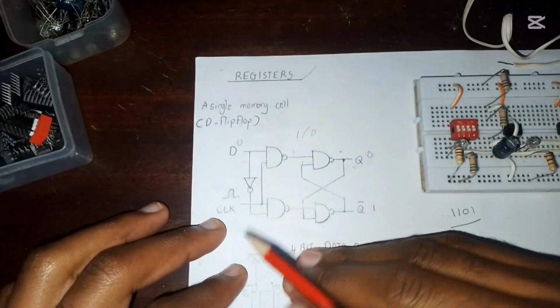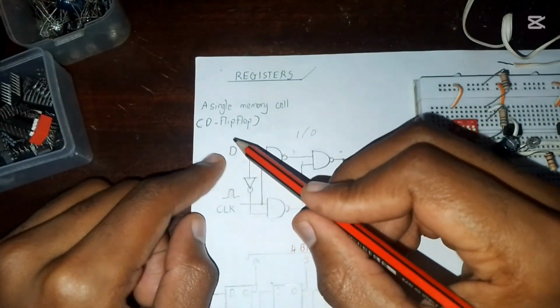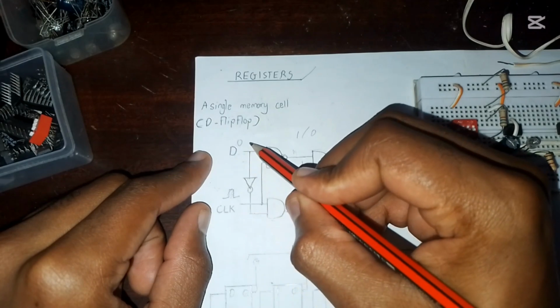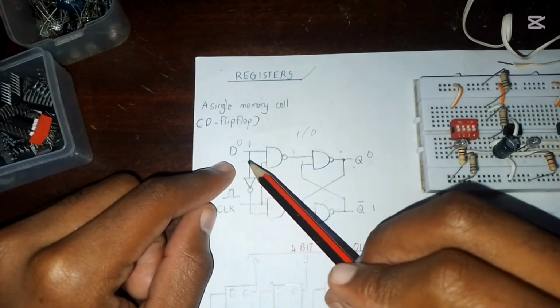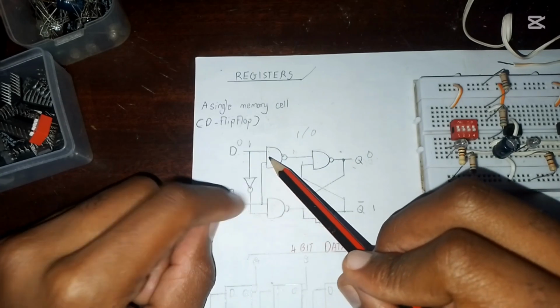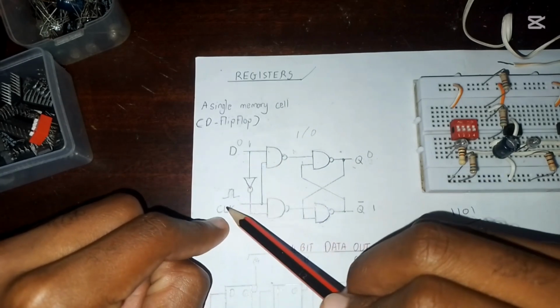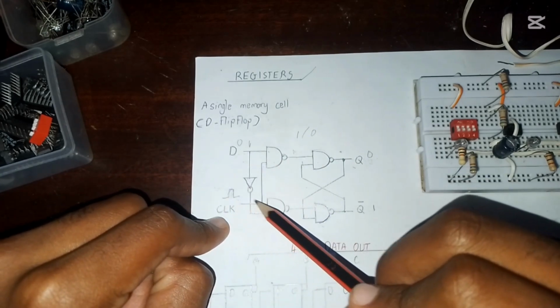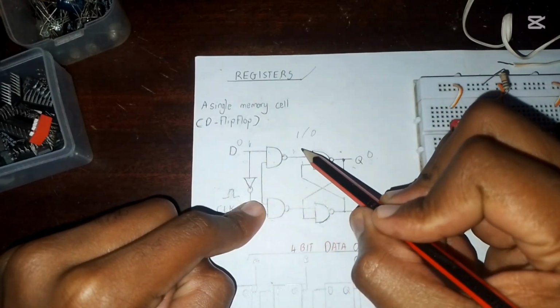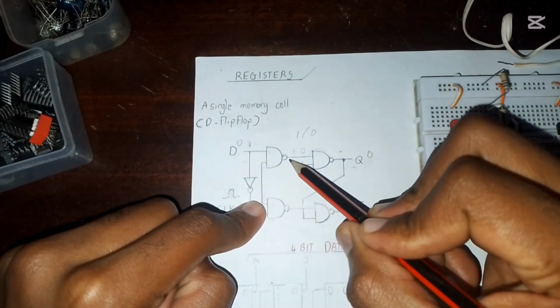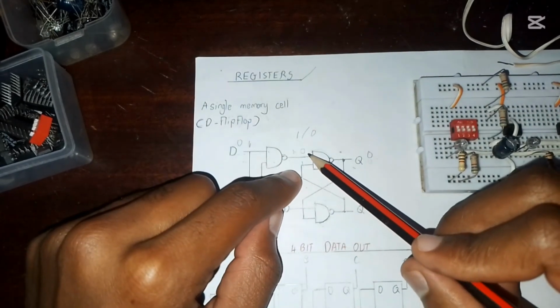Then let's take the next case. We want to store a data. So we input 1 in our data input. That 1 enters here, and let's say it gets the clock when it's high. So the clock is high. So 1 1, it's going to give you a 0 in this NAND gate. This 0 enters here.